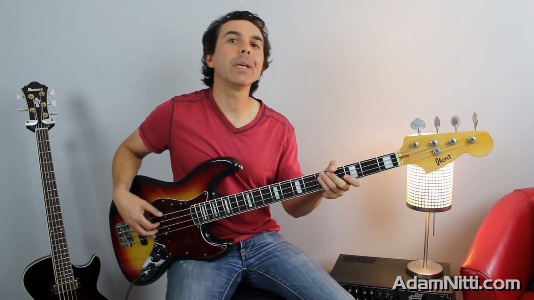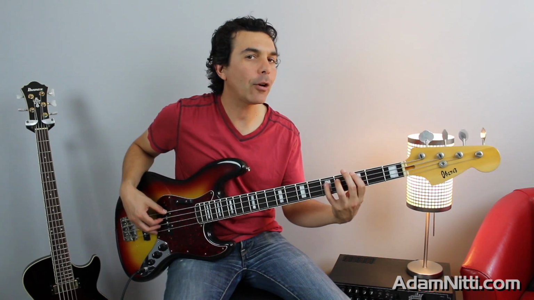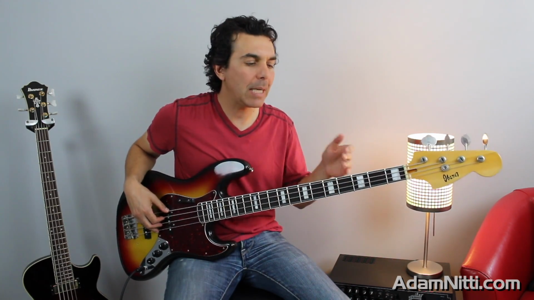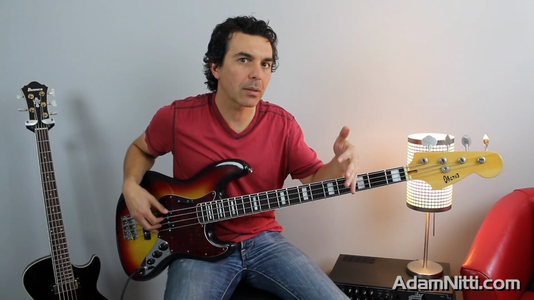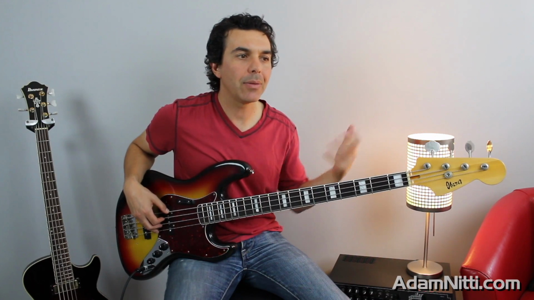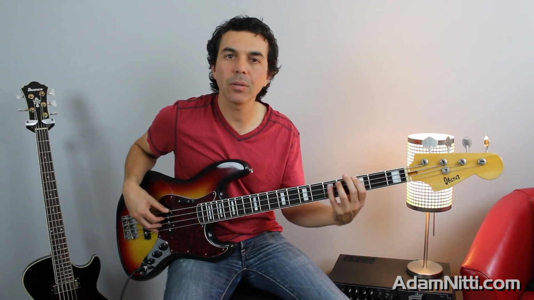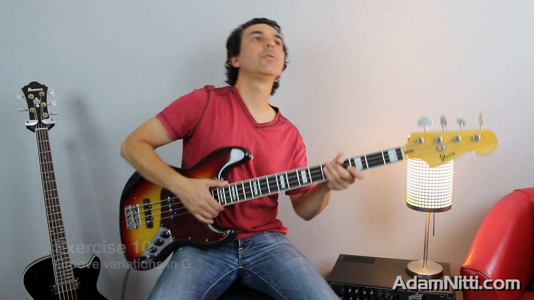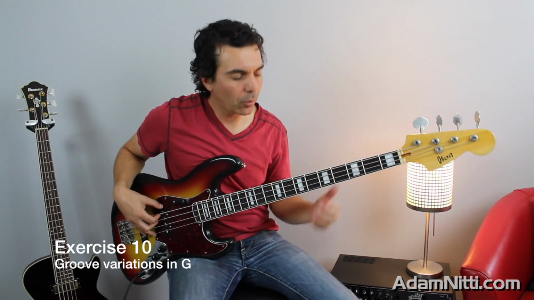Now what I'm going to do is I'm going to vary the 16th note rhythm for this line, but I'm going to keep it the same through all 4 beats. But I'm going to vary it with each new measure, okay? And this is an exercise in just trying to become more creative with combining these rhythms.